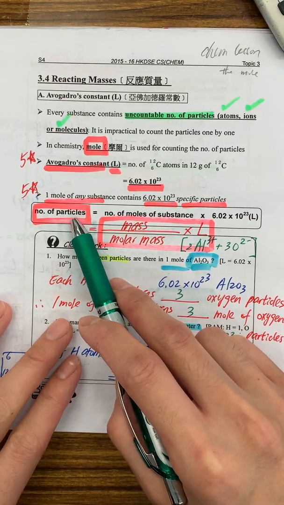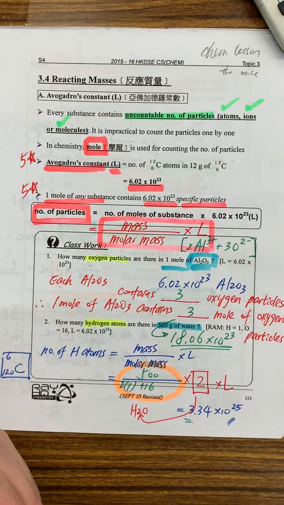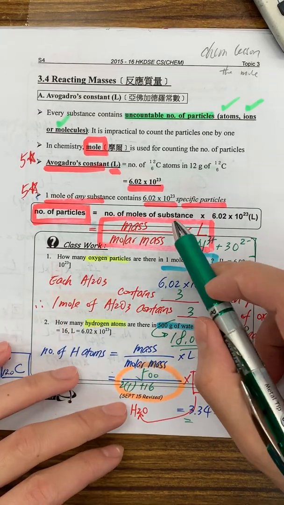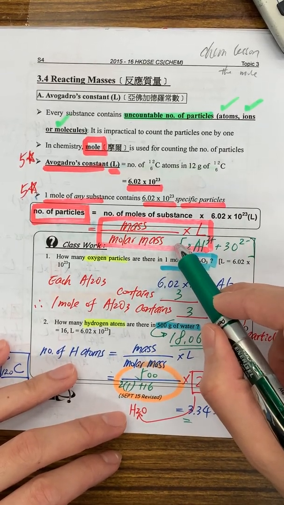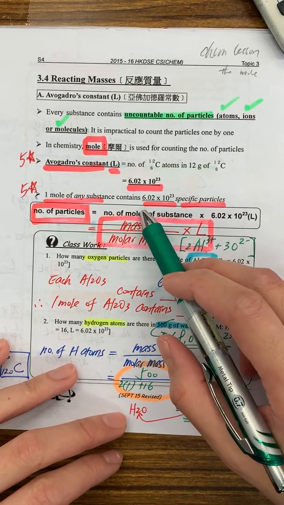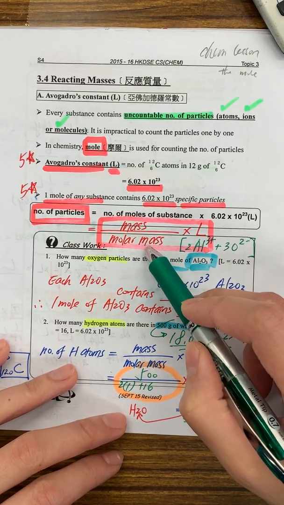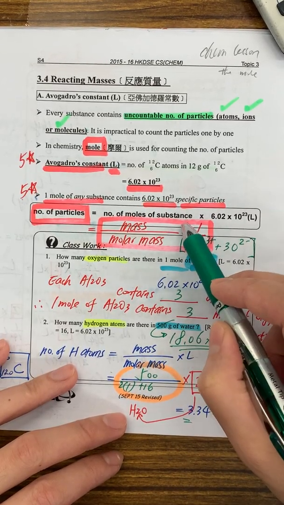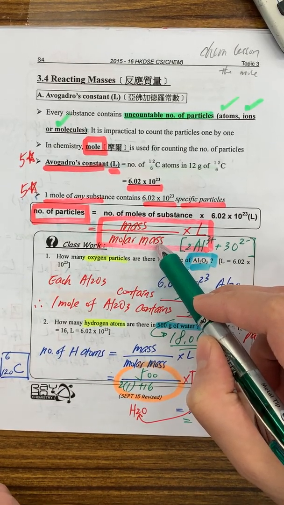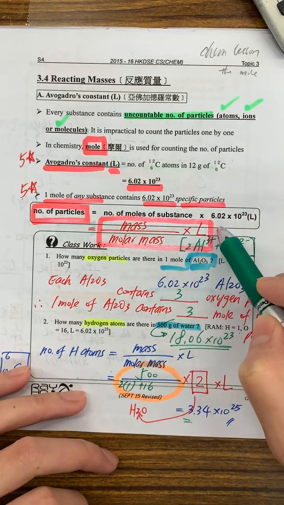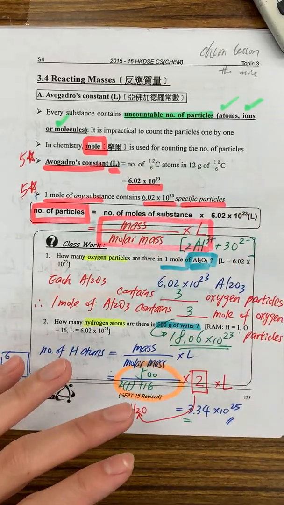But quite often in the DSE, they will give you further information. You need to rewrite this formula into that. What's the meaning of that? Mole is equal to mass divided by molar mass, times L. Mass, the unit is gram. Molar mass, where can you find it? You can check it from the periodic table. That's it. No panic, we will practice the exercises soon.